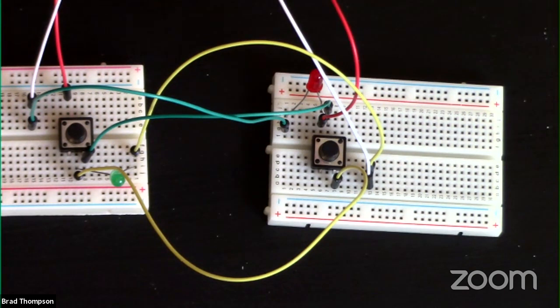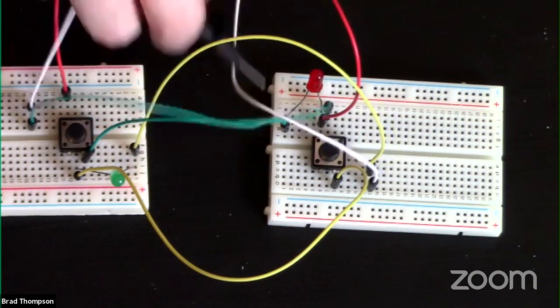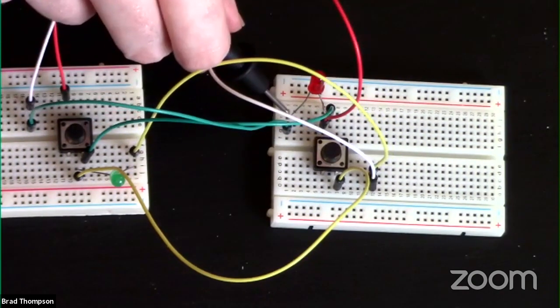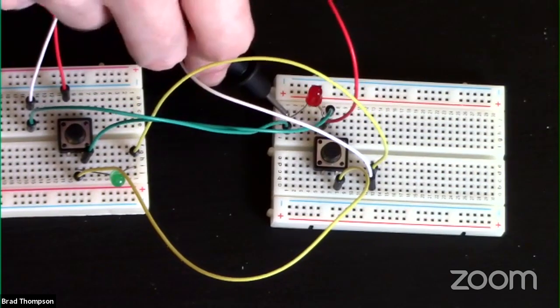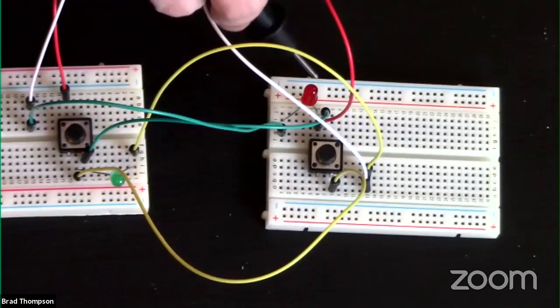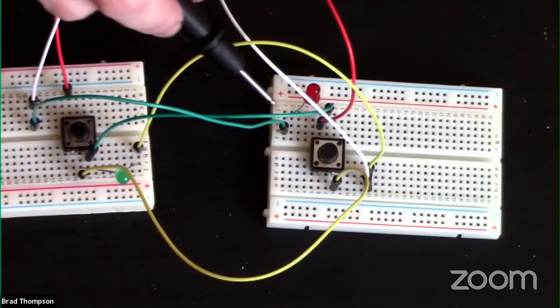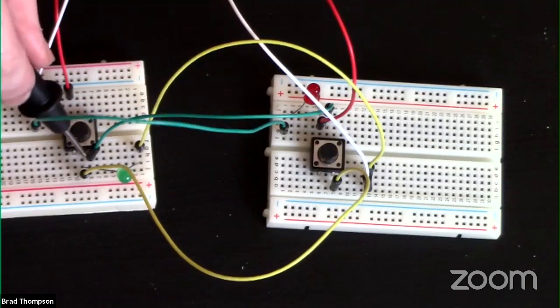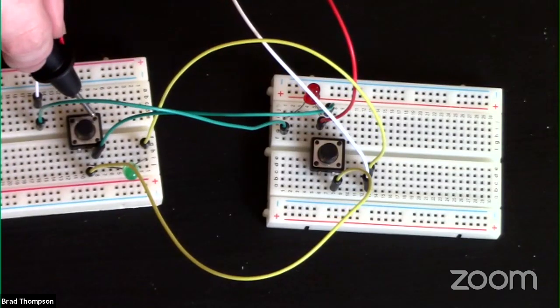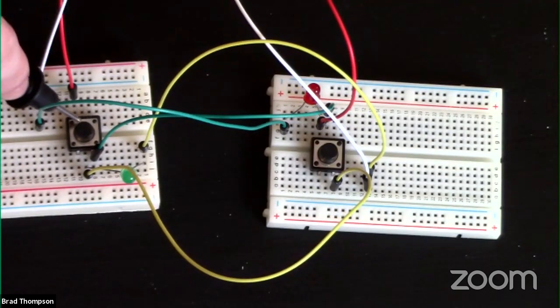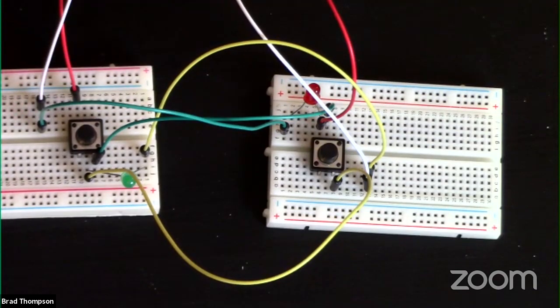So if we go through and trace this thing, I've got a white wire connected to my power supply. That's in the same row as this green wire, which is going over here. It's in the same row as the short leg of my red LED, which is connected to this other green wire, which is connected to my button, which is then connected to the red wire that goes back to the power supply.